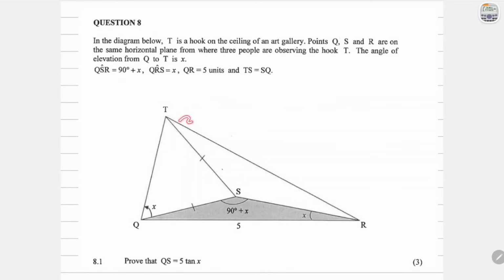Question 8 says, in the diagram below, T is the hook on the ceiling of an art gallery.